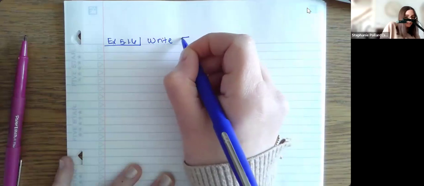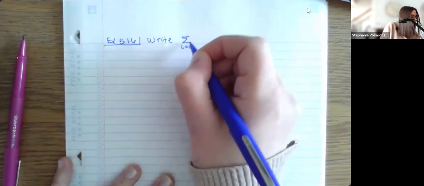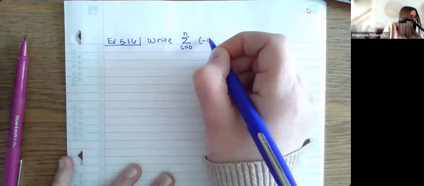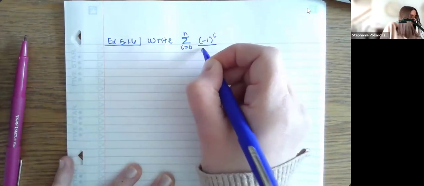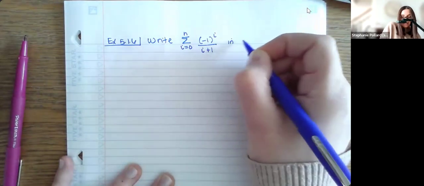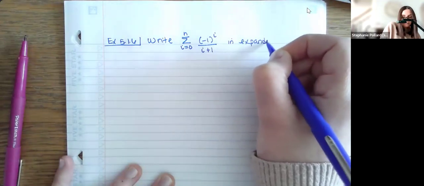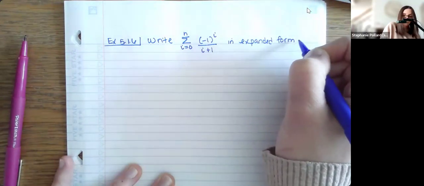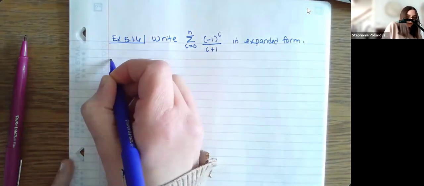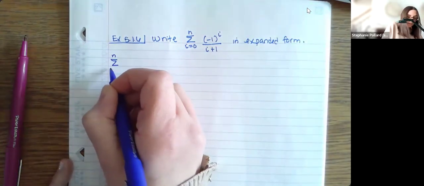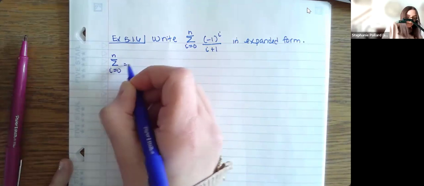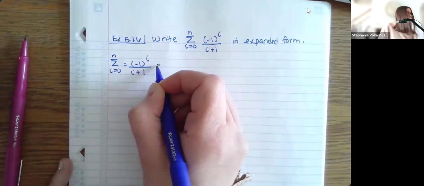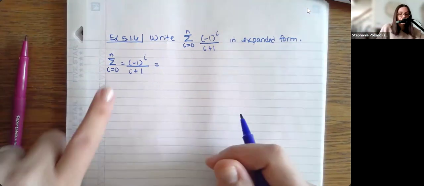Right? So sigma is going here from 0 to n. We're going to use I for our index this time, in expanded form. So what this would look like as expanded form is basically we would write out the terms. So instead of having it with a summation notation, you're actually going to write out with the plus signs in between. So I'm going to start with 0.